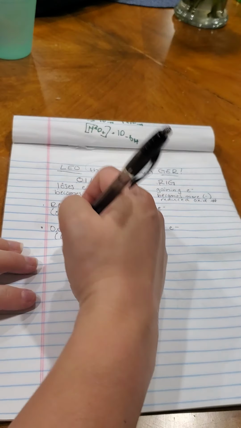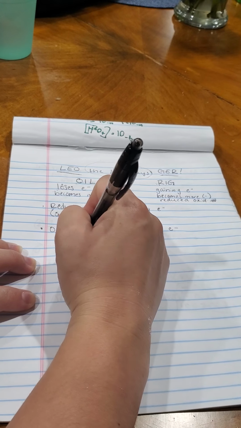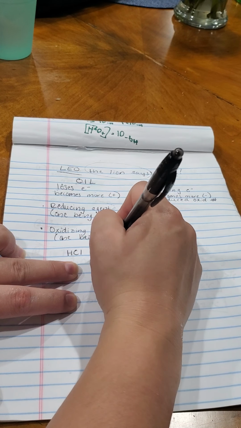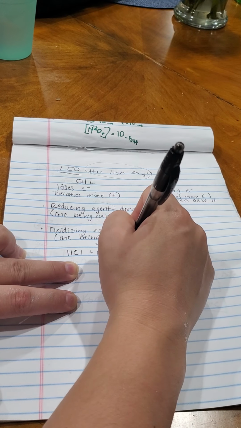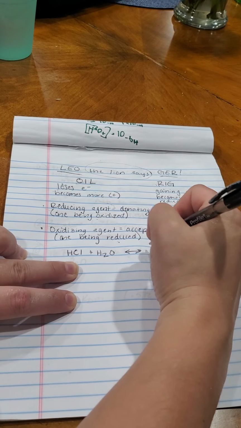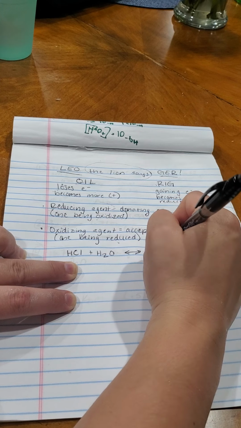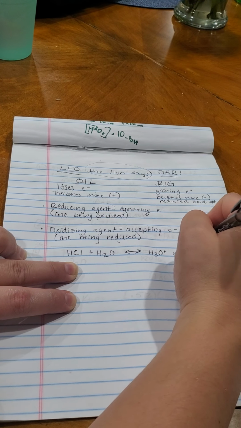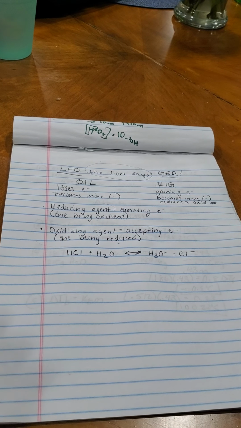So first one I'll do is HCl, hydrochloric acid, plus water, and that is a reaction that can go forward and back, creating hydronium and chlorine with a -1 charge. You guys learned about that in our acid and base section. So the question is, is this a redox reaction?